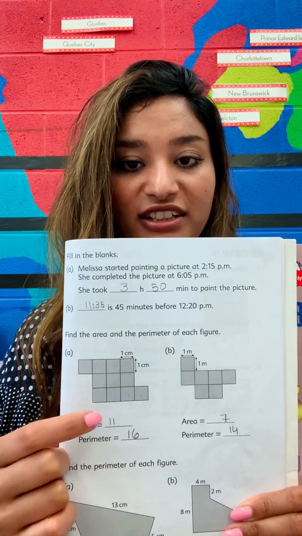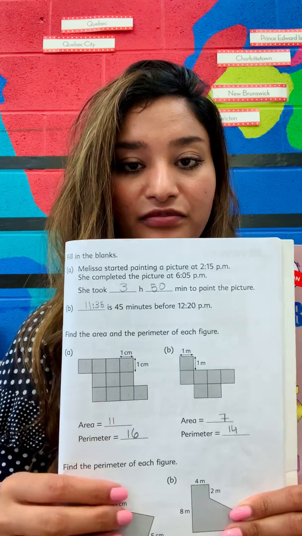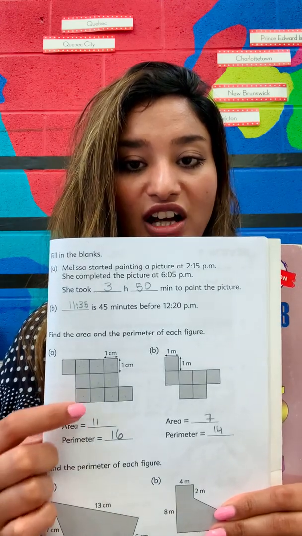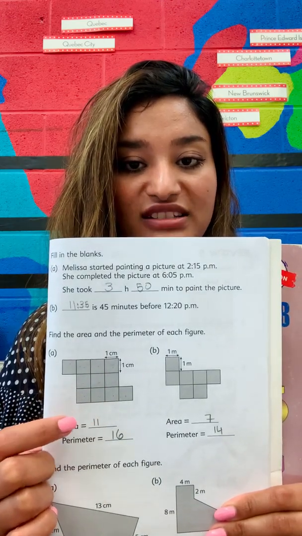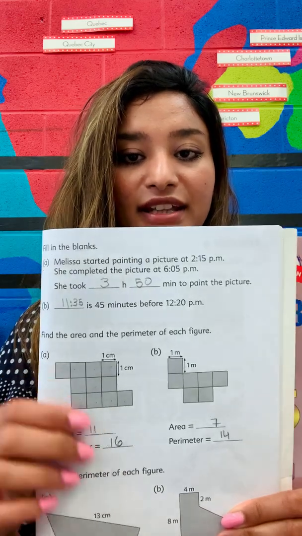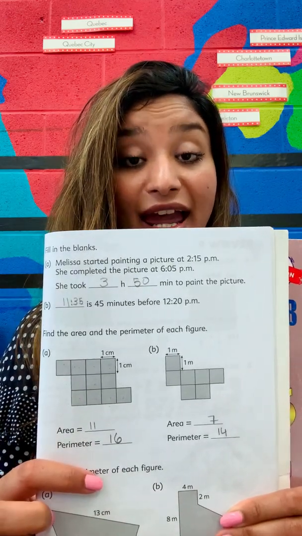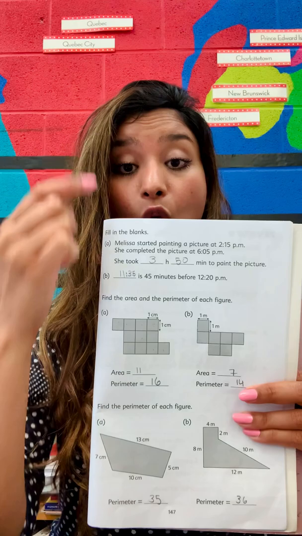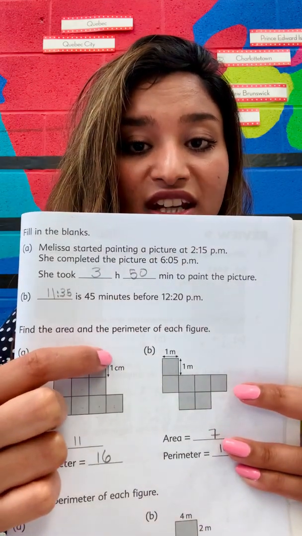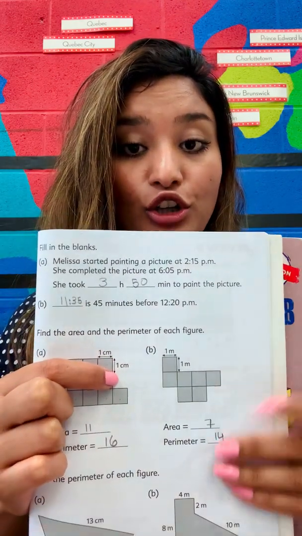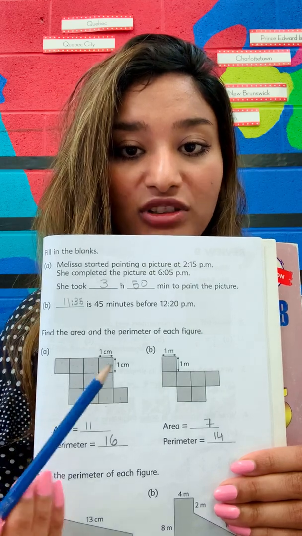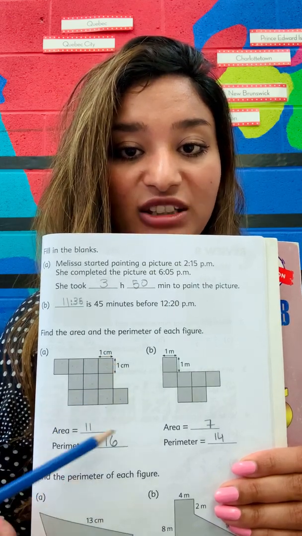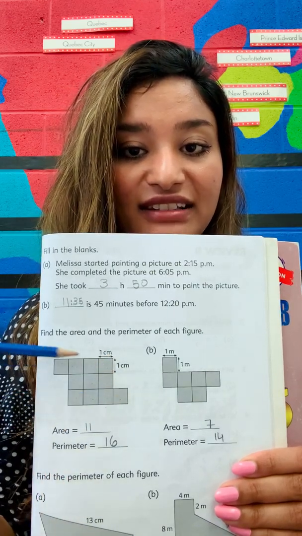We write down 11. Okay, so the area of this picture, of this image, is 11. Then we have to look at the perimeter, and that is basically counting all sides, and each side is 1 centimeter. So that means you have to count the top side, the bottom sides, and left and right.